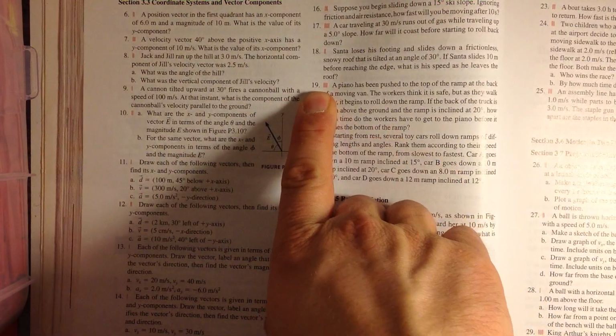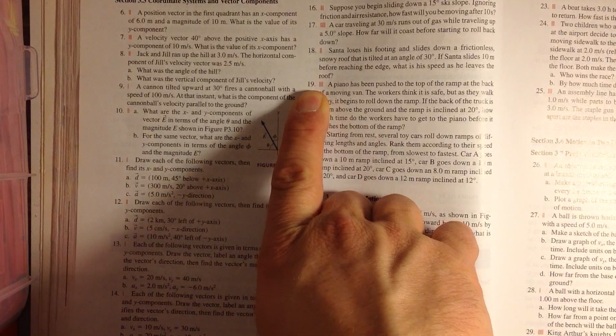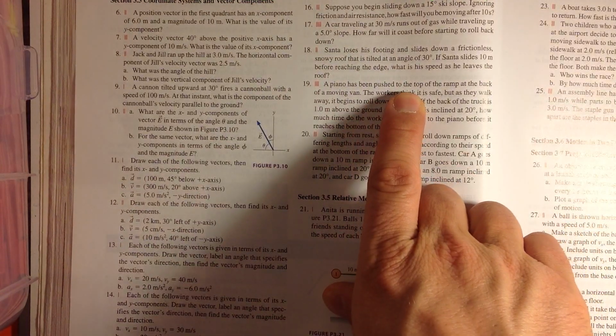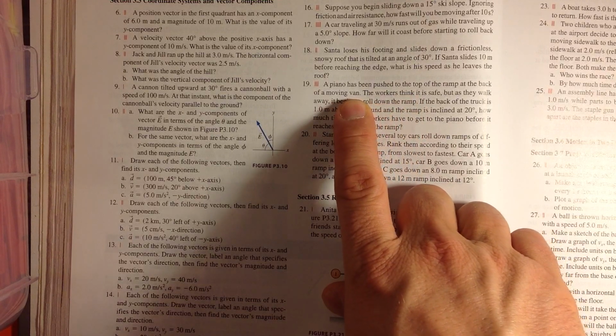Hello, this is the solution to number 19 in chapter 3 of college physics. So a piano has been pushed to the top of the ramp at the back of a moving van.